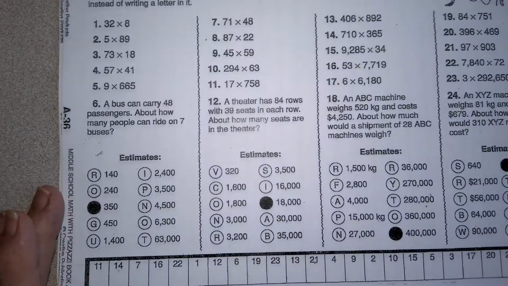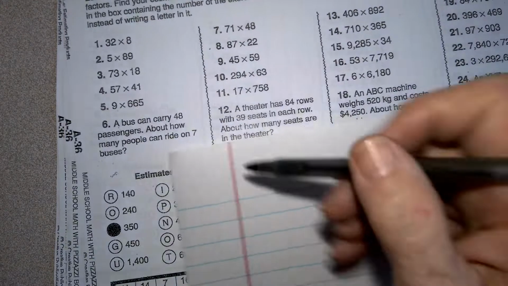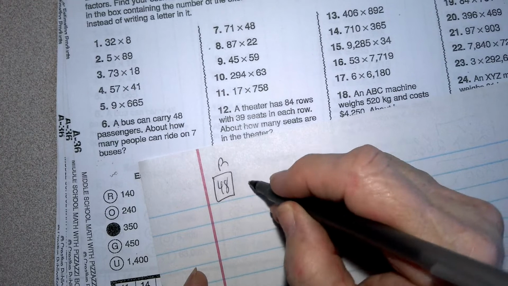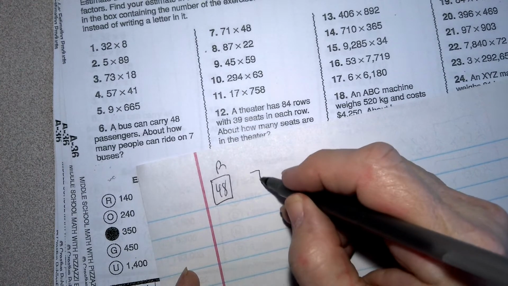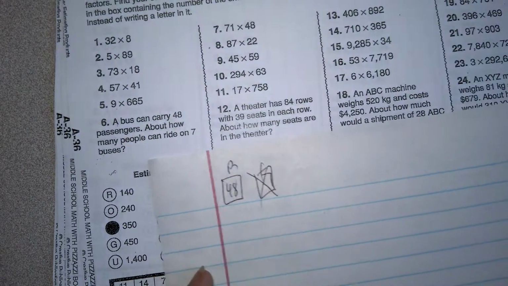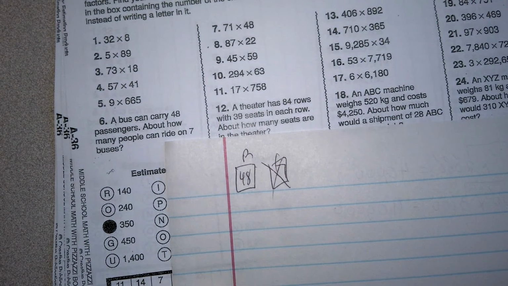On number 6, it says a bus can carry 48 passengers. About how many people can ride on 7 buses? By the way, if this is my bus with 48 passengers and I've got 7 of those, can I add people and buses?